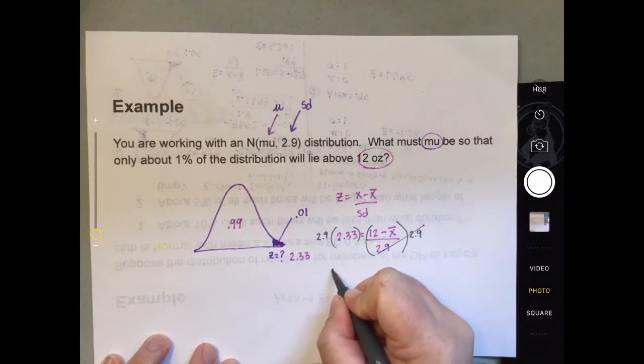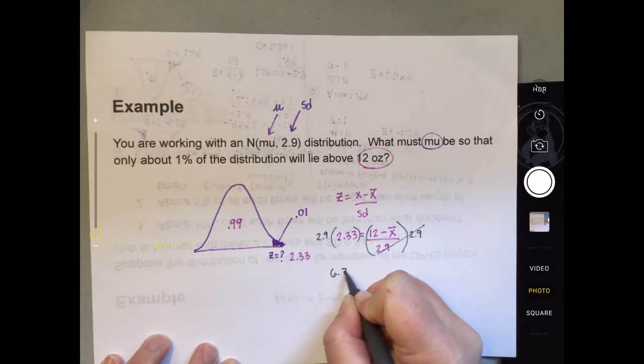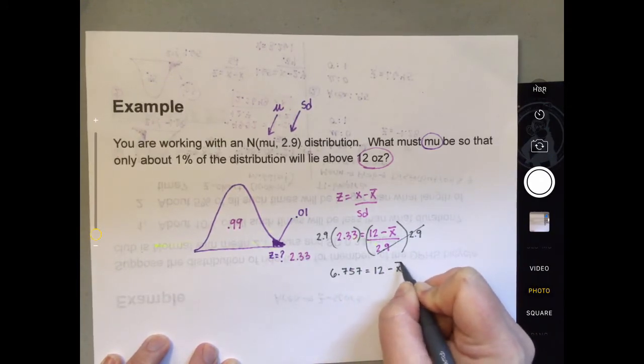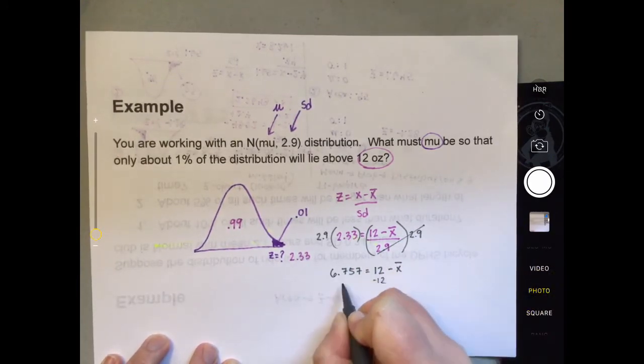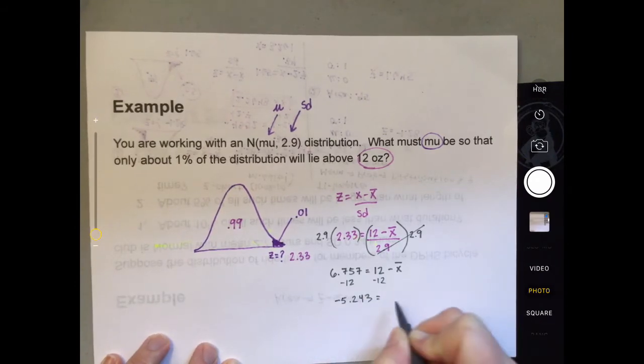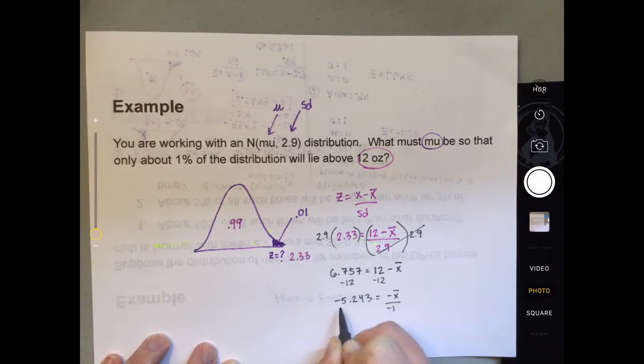Once I do that, I get 6.757. That equals 12 minus x bar. I'll subtract 12 on both sides to get negative 5.243 equals negative x bar. Well, we don't want negative x bar. We just want x bar, or mu. So let's divide both sides by negative 1 to get 5.243 equals x bar. That's what mu is going to be.